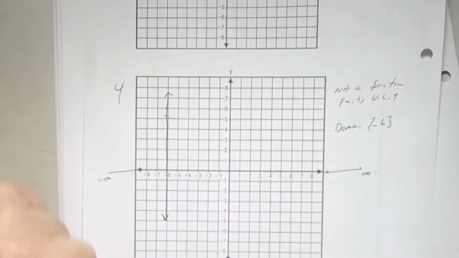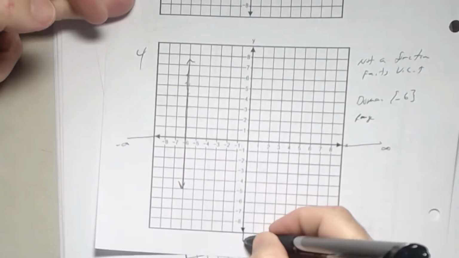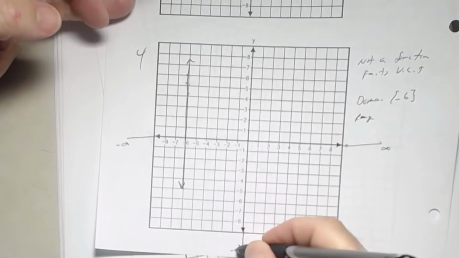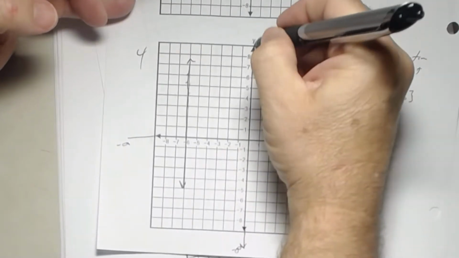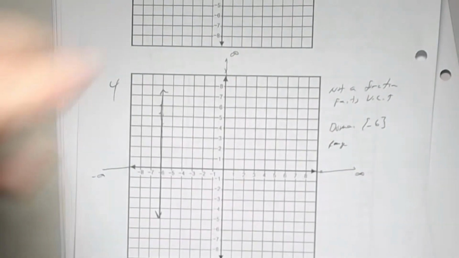All right. What about the range? Negative infinity to infinity. So if you need to extend this y-axis, say negative infinity, and then up here, positive infinity. And remember, you always go from bottom up. Always go from smallest to largest.